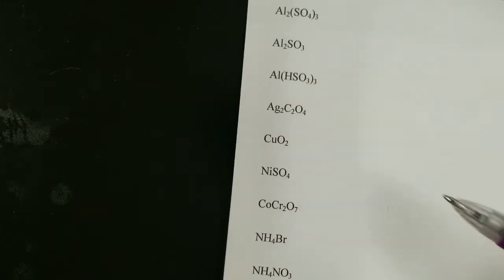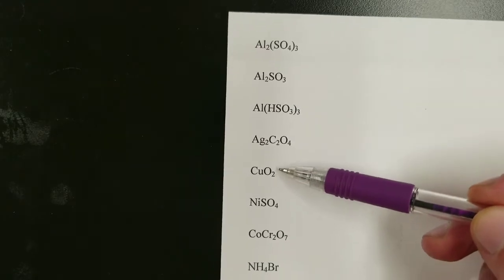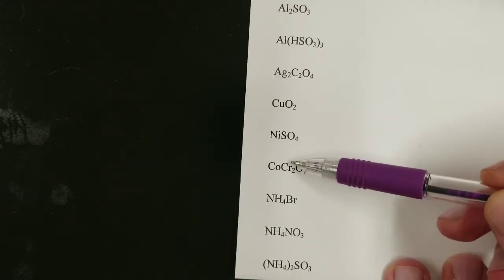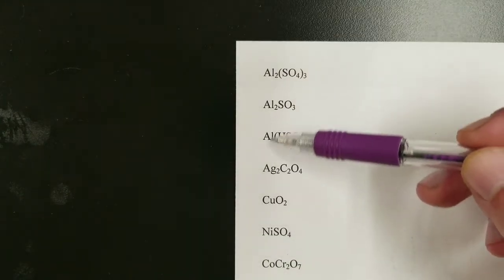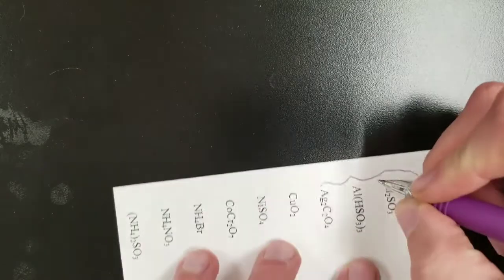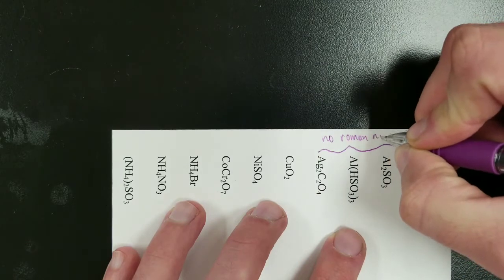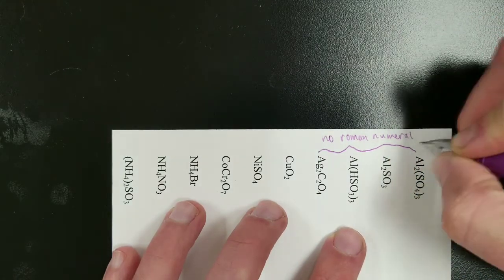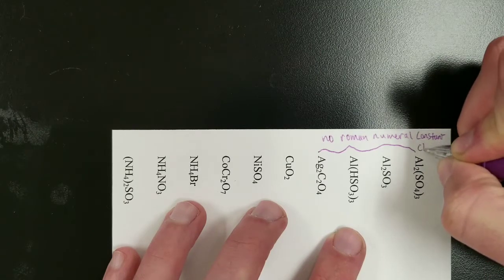So we look at that, and I can already say, no Roman numeral needed for these. Yes, I need a Roman numeral for these. Yes, I need a Roman numeral, and then for these, no Roman numeral, because, how do I know that? No Roman numeral, because these have a constant charge. I'll even make a note of that. With no Roman numeral, constant charge.